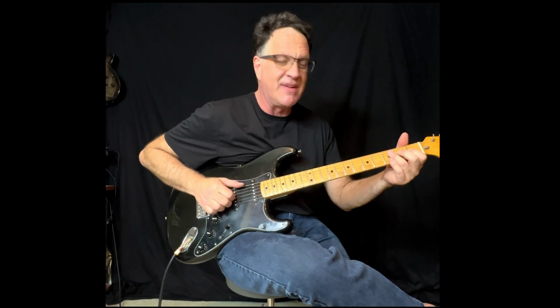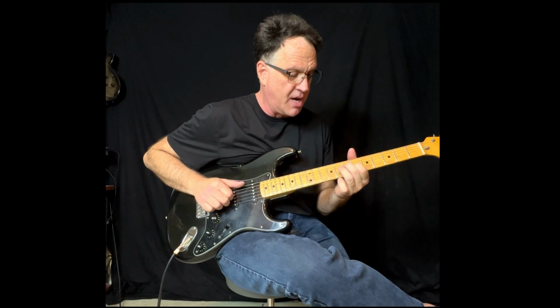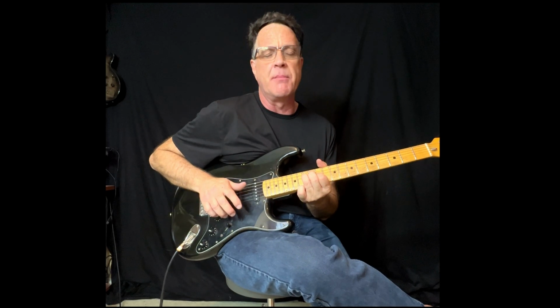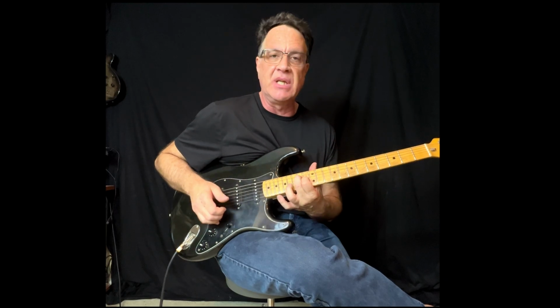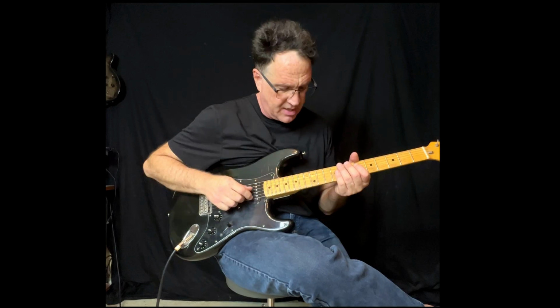In the key of E, I'll map this out for you in the downloads. You have an E triad, F sharp minor, G sharp minor, A major, B major, C sharp minor, D sharp diminished technically, back to E. We're playing these on the inside 2 strings, D and G strings. He is, by the way.